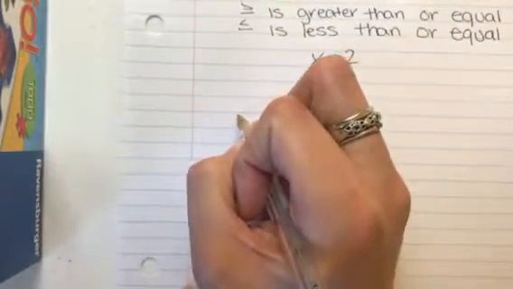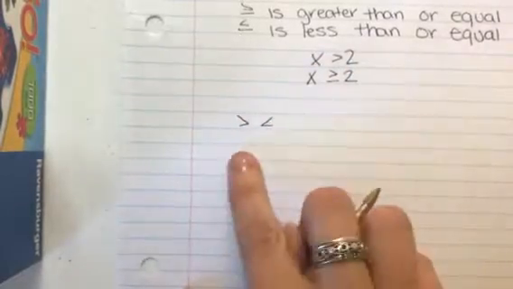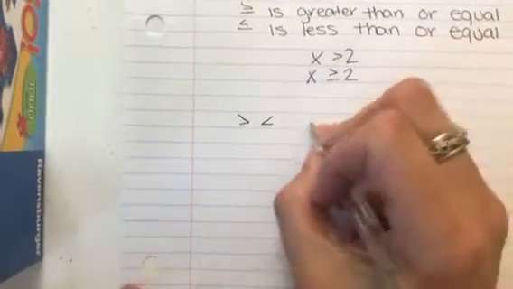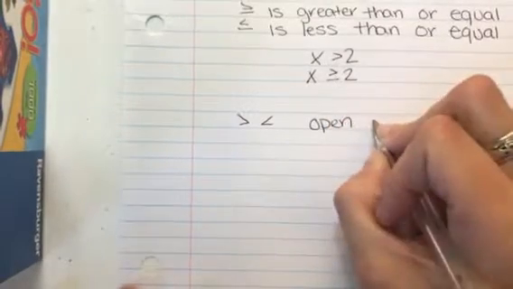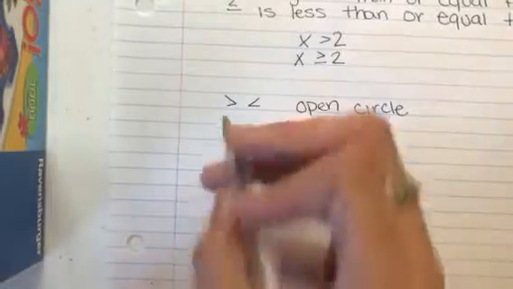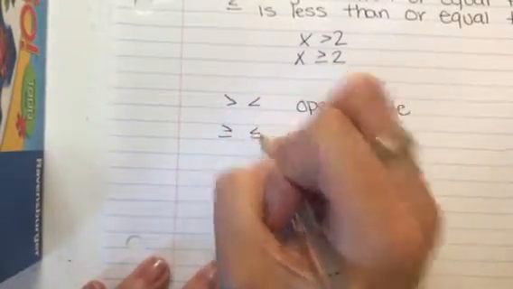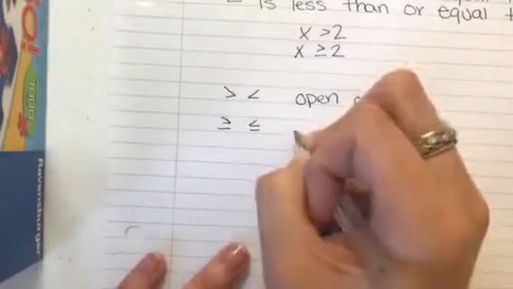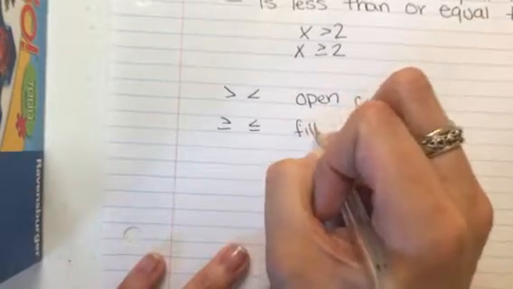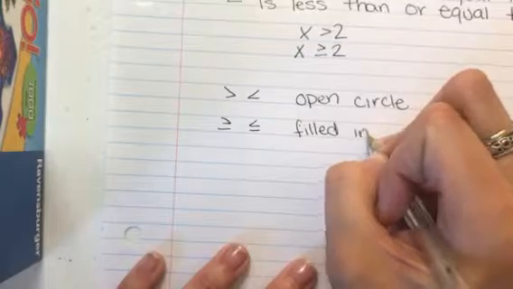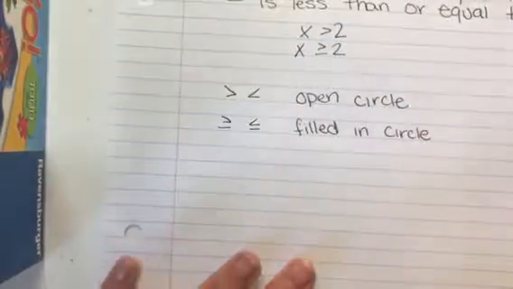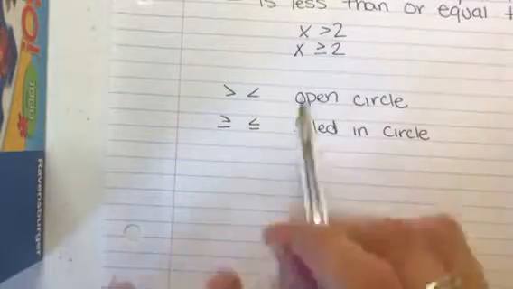If we have a greater than or less than symbol, we're going to use an open circle on our number line. That open circle means this is the place that we start, but we can't actually include the number that it's at. Whereas if we have greater than or equal to or less than or equal to, it's going to be a filled in circle. It's a solid circle because we want to include the point that it's at. It counts. That point is included in the solution.